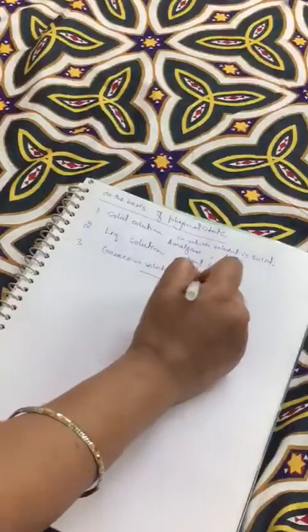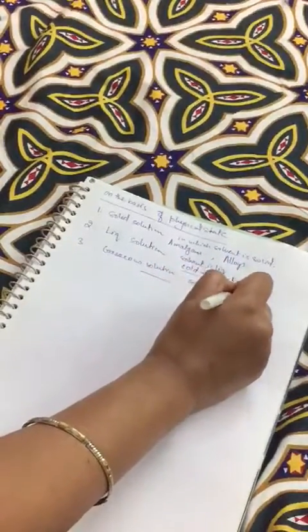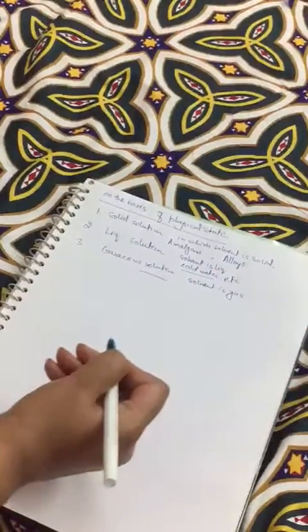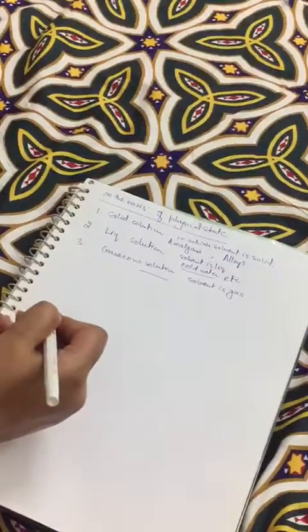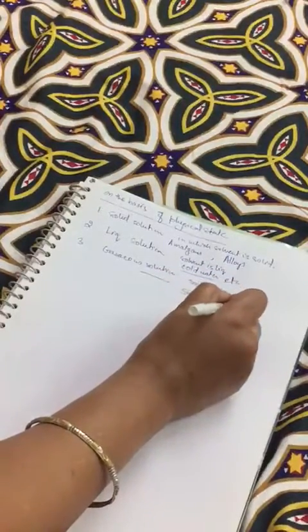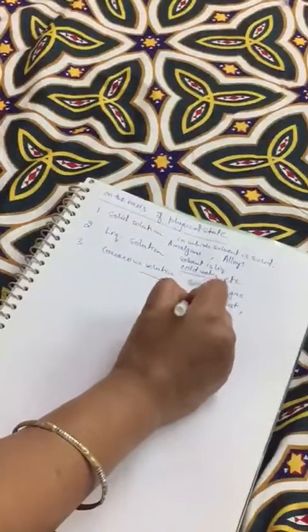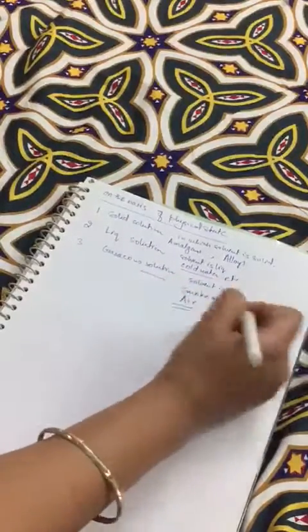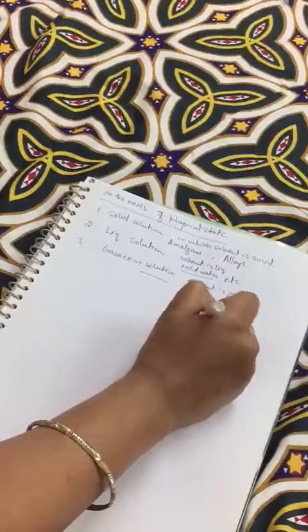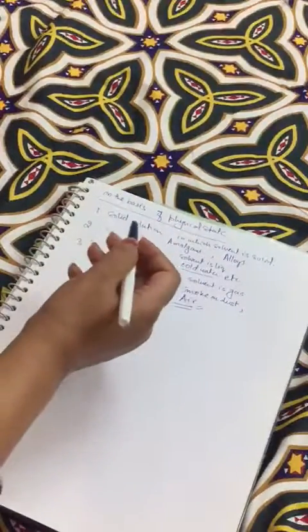Gaseous solutions are those in which the solvent is gas, like smoke or dust. Or air, the most common example, correct? So this is the end of one topic, that is classification of solutions.